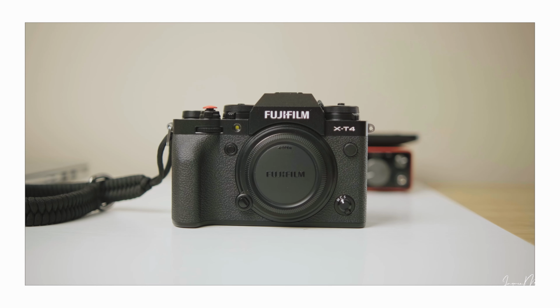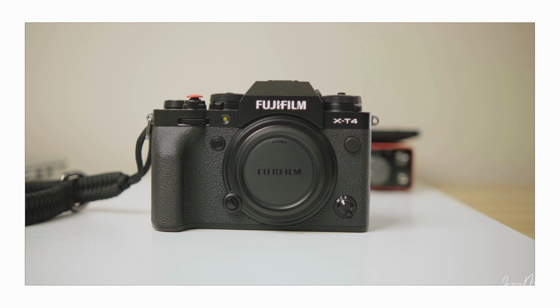Now we're going to talk about why I chose the Fuji X-T4 over the Fujifilm XS10. And the truth, but not the full truth, is because it shoots 10-bit internally, while the XS10 only does 8-bit internally, but it does 10-bit externally. With 10-bit, you can actually push and pull your colors a lot farther than you can in 8-bit footage.